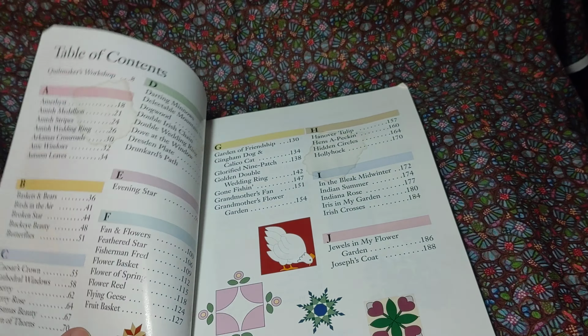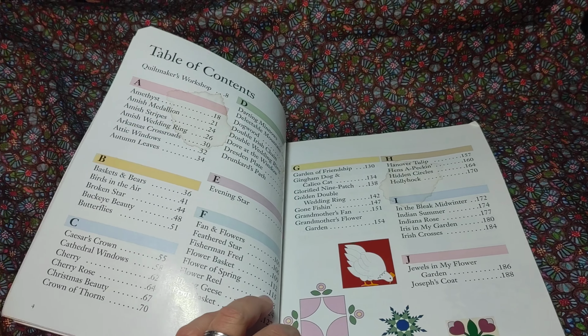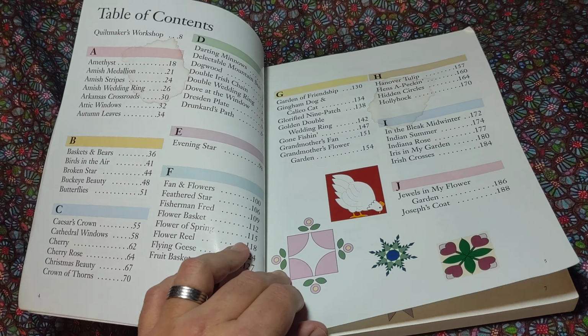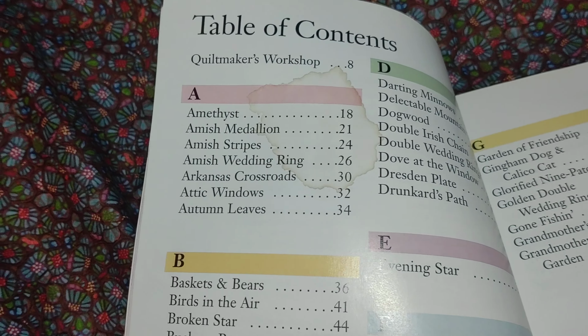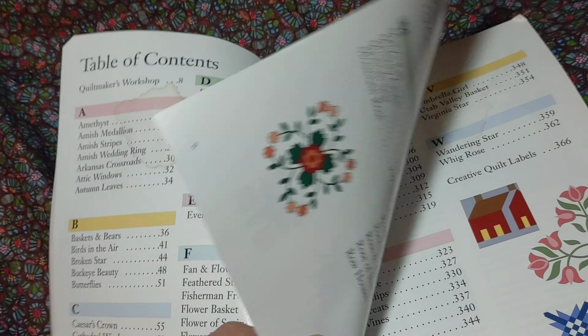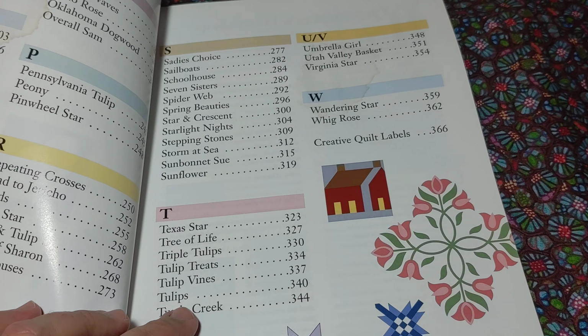It has a very short introduction. Blocks are listed and presented in alphabetical order, all the way from Amethyst, Amish Medallion, and Amish Stripes, all the way to Whig Rose, the Whig Rose block.